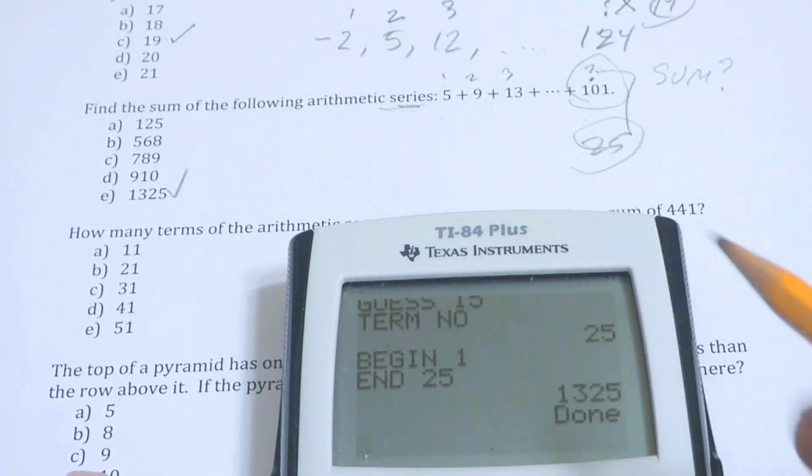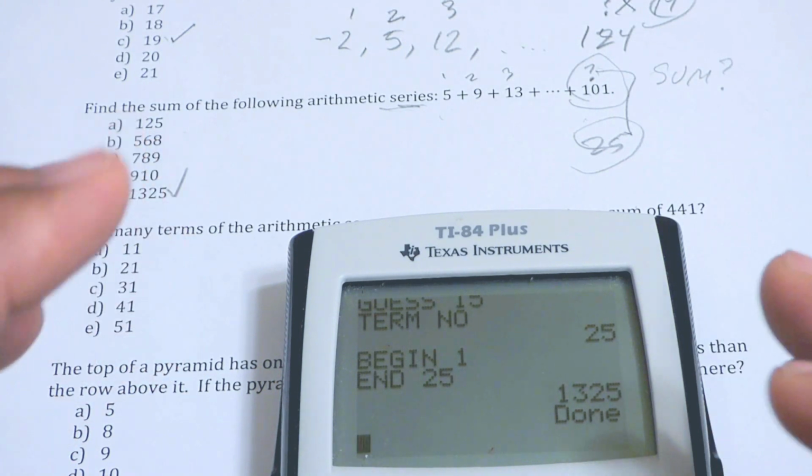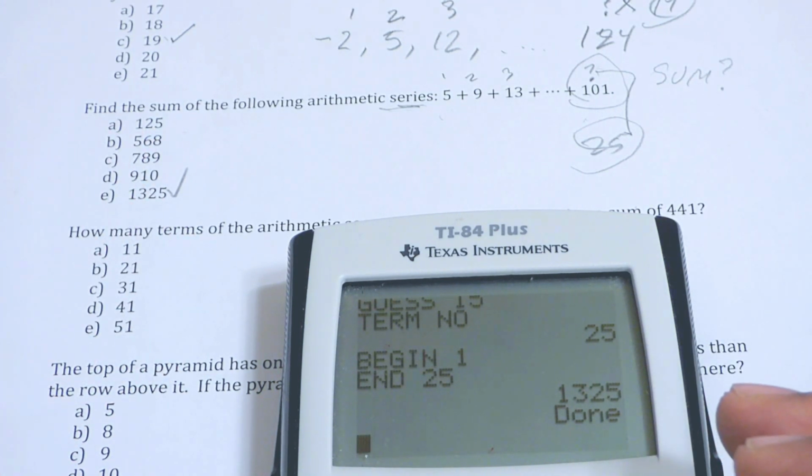So that's this. Now, it only stayed there for a second. So if you didn't see that, then you'd probably have to do it again, or you'd have to do it basically just as a sequence and find out what the term is and then run it again as a series. But I tried to combine the two.